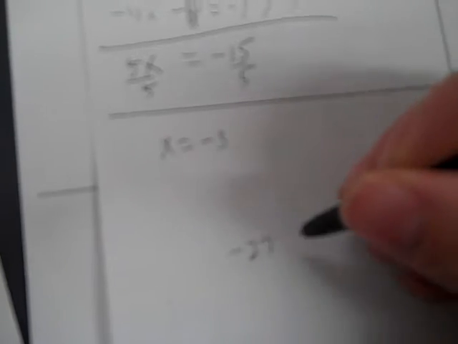And now I can solve. So that equation is equal to 2. I have 9 times negative 3. That's negative 27. And then 1y. So I add 27, add 27, and 1y equals 29. So 29.